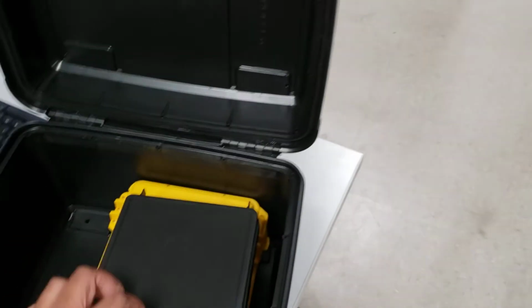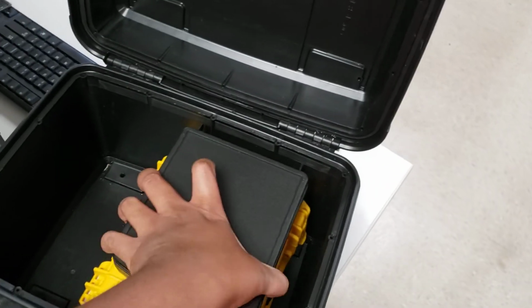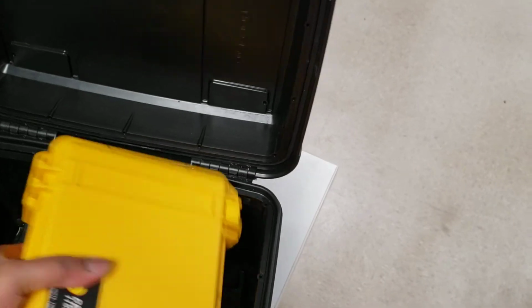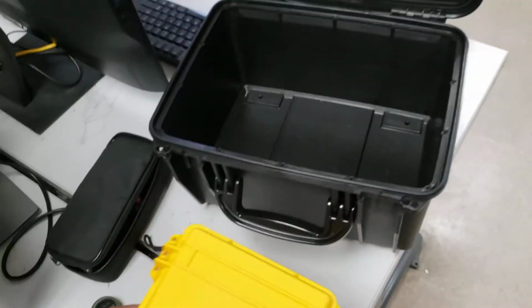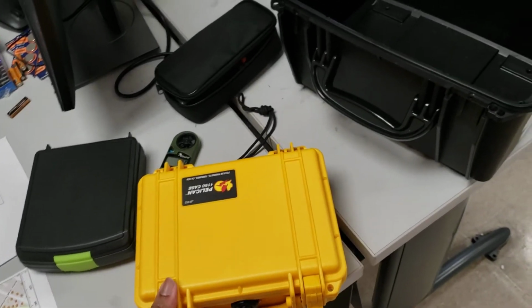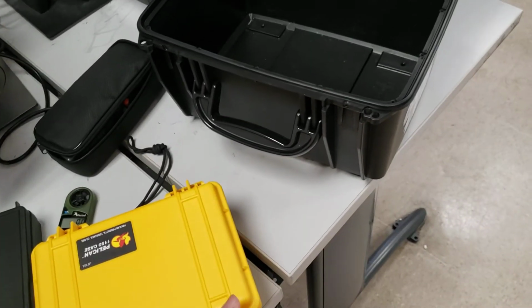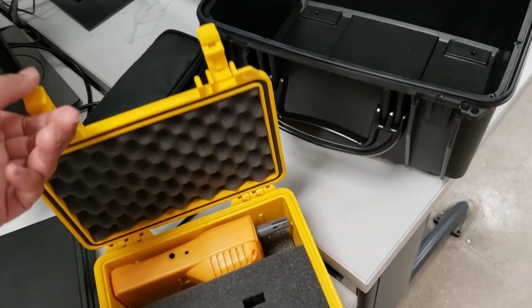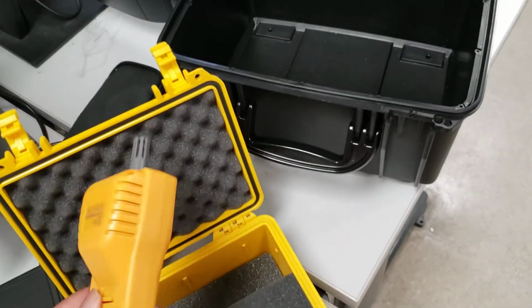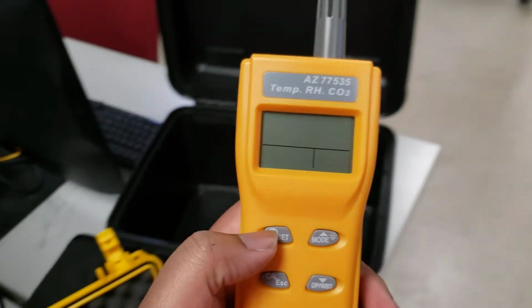Okay, and our last device. Very nice container here. This is our CO2 meter. It will be used to measure carbon dioxide concentration in the air. And that will be, by the way, in parts per million. So just know that for your students.